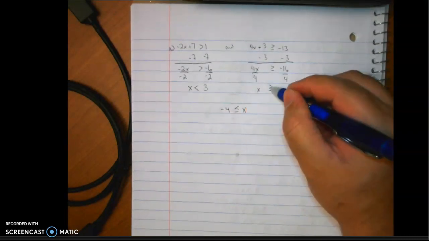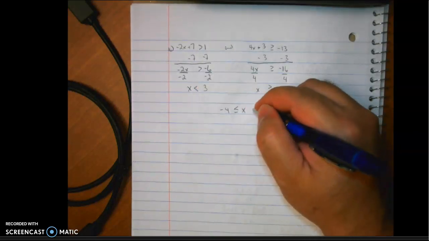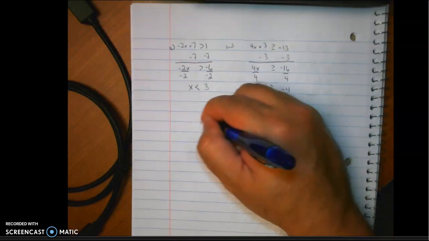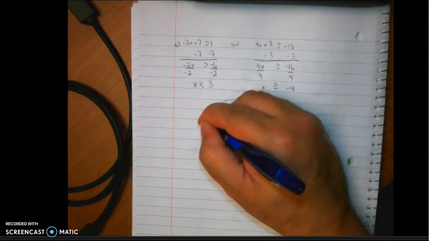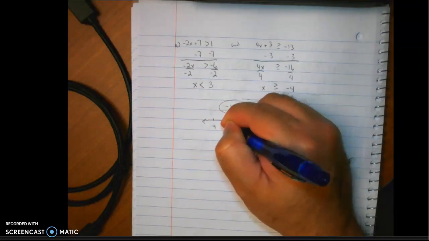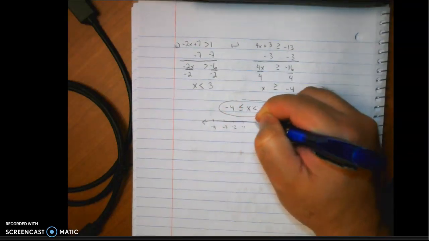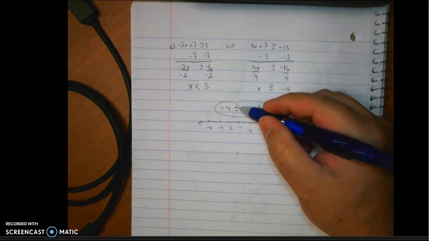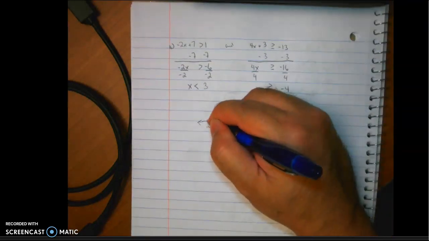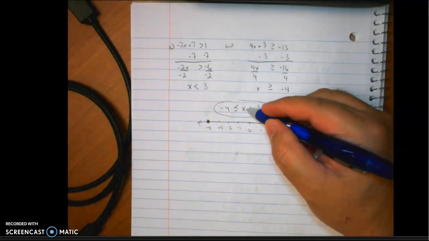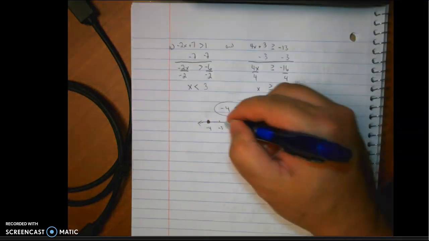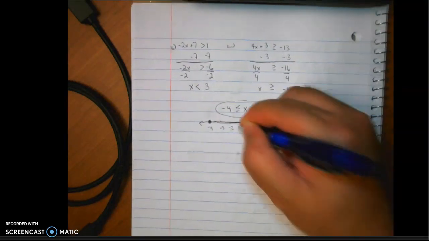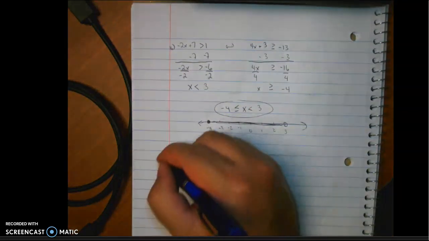Remember, x is bigger, but x is smaller than 3. So we started at negative 4. X is greater than or equal to a negative 4, so it's a closed circle. X is less than 3, open circle, and we graph everything in between. Now for number 17.